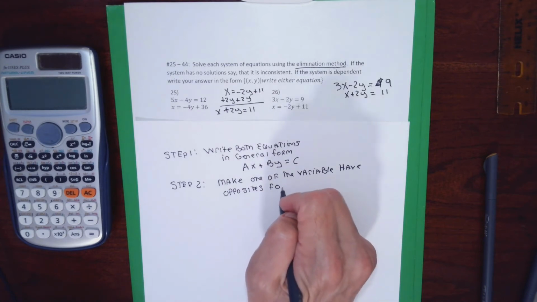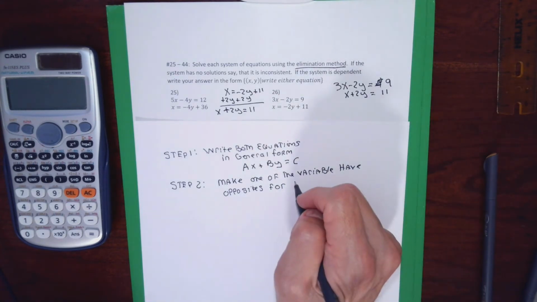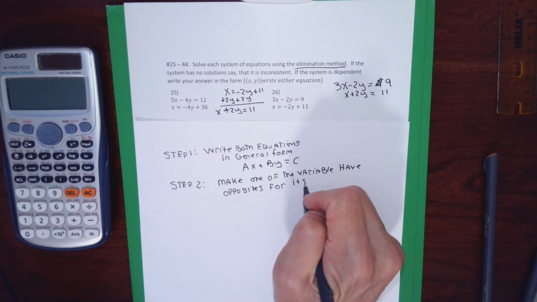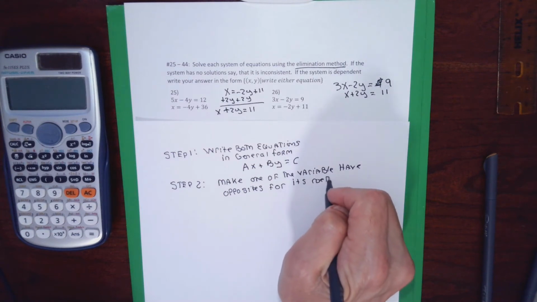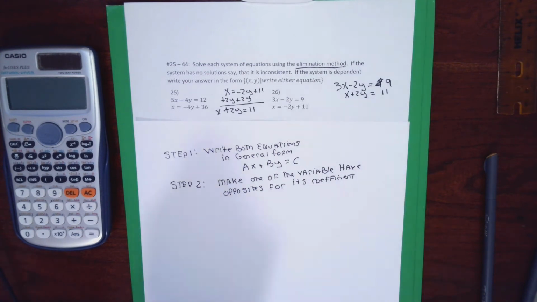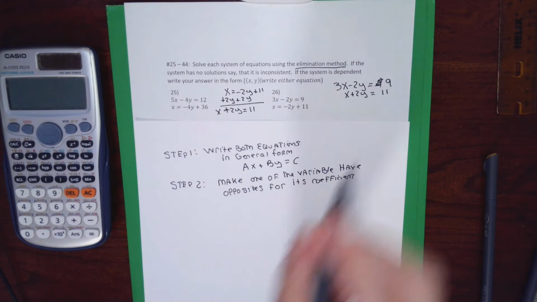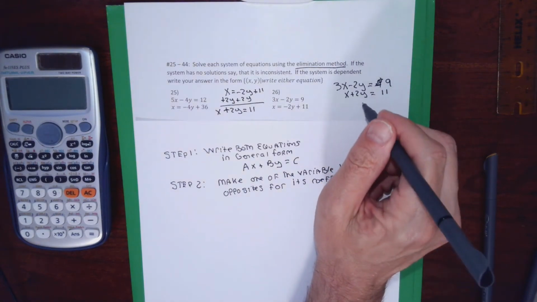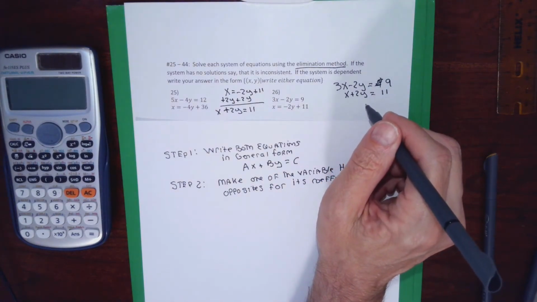Opposites are like 5 and negative 5, 6 and negative 6. This is the part that requires thinking if it's not already done. For my problem, the y's have opposites for their coefficient. This step 2 is already done for me.